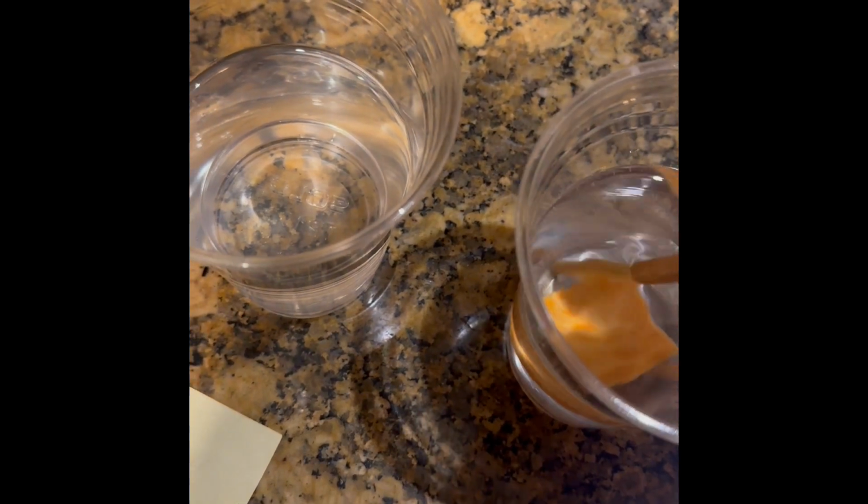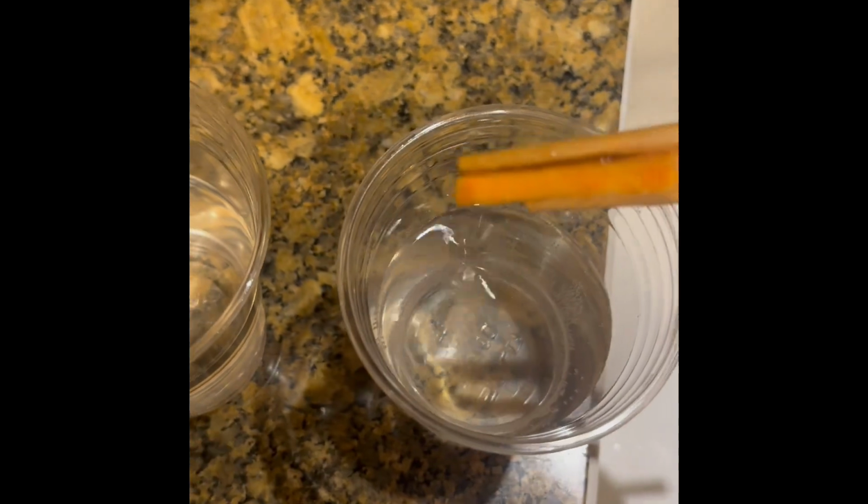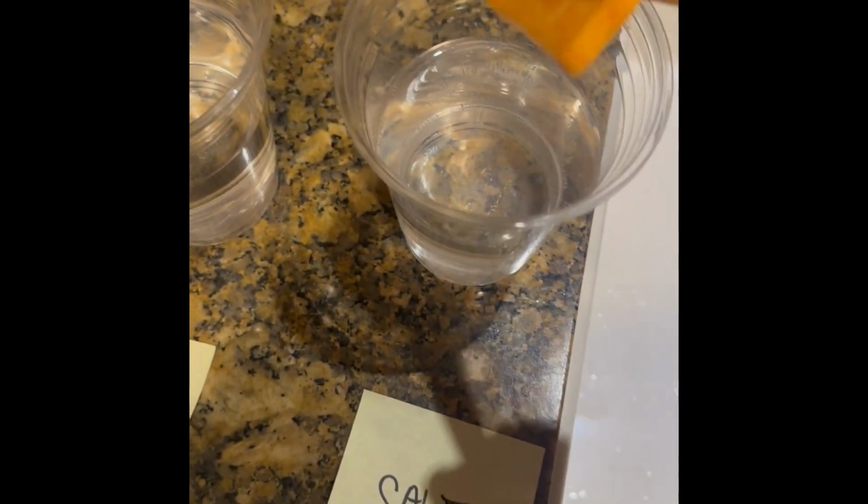Lastly, let's look at our salty solution potato. Okay, I got it. It's a lot thinner in size. It looks like it has shrunk a lot in comparison to the other 2. Yeah, it is a lot smaller. It's very flimsy.